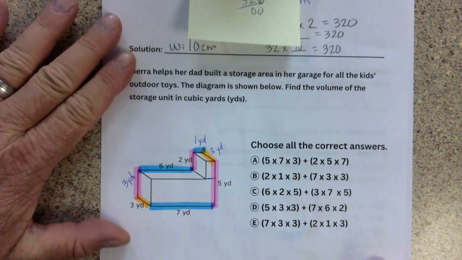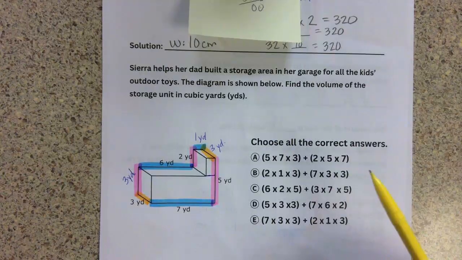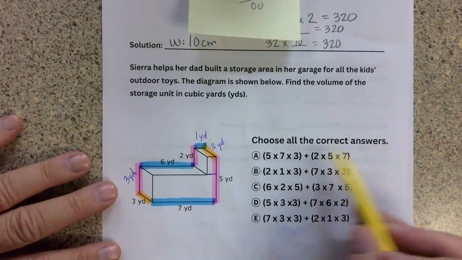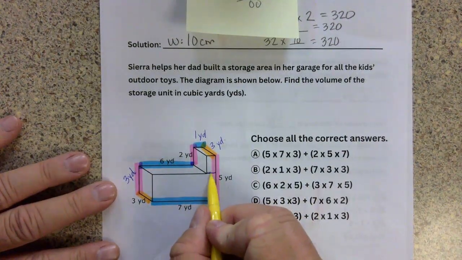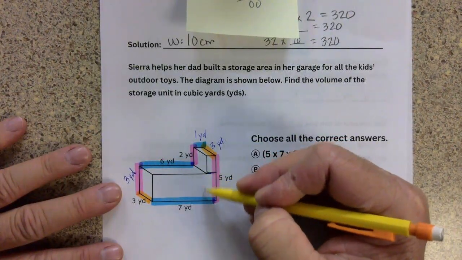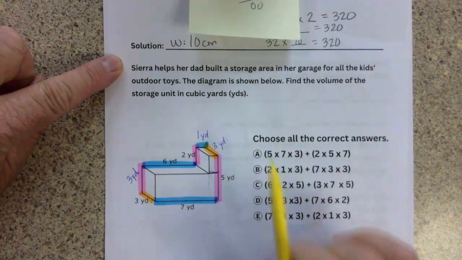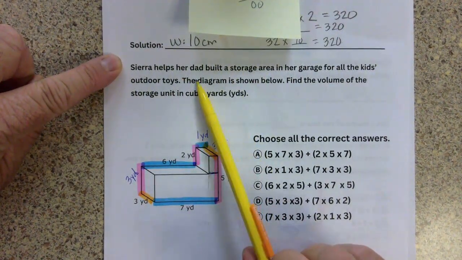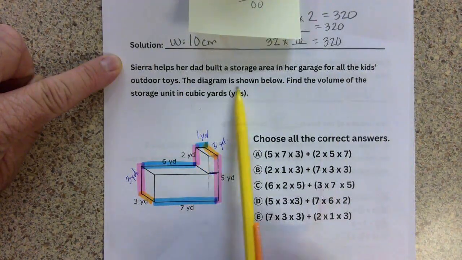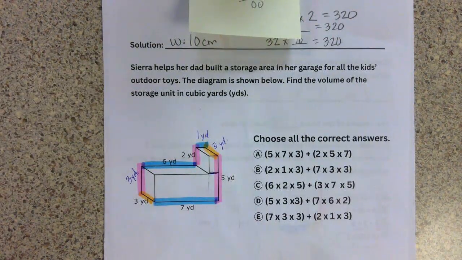I'm going to move down here. When I solved this one earlier, I realized that this question was written as if it was divided this way. We've learned that you can also divide it this way, but that's not going to work for this particular problem. Sierra helps her dad build a storage area in her garage for all the kids' outdoor toys. The diagram is shown below. Find the volume of the storage unit in cubic yards.